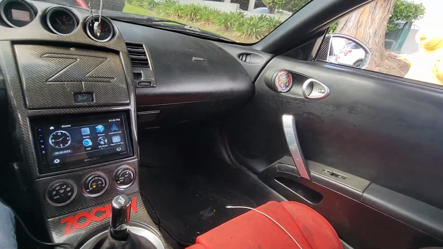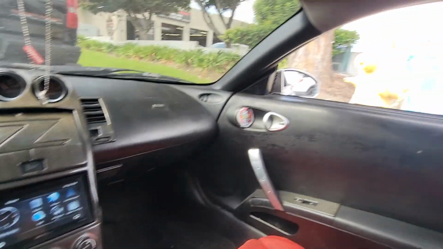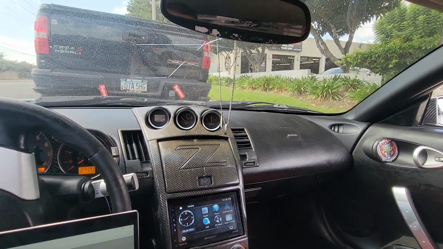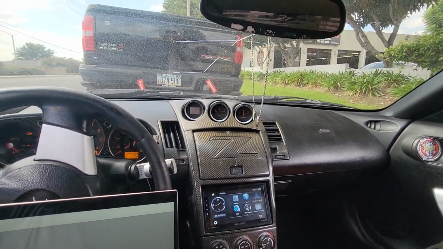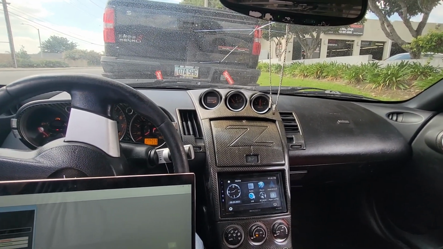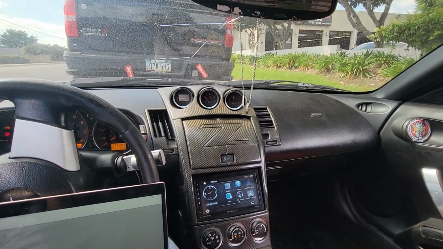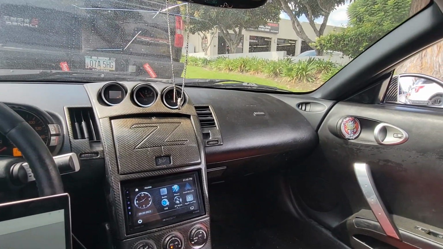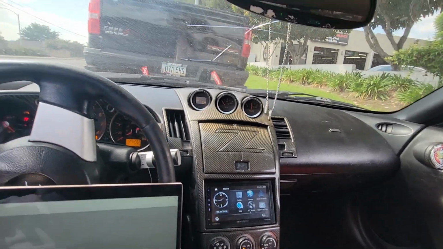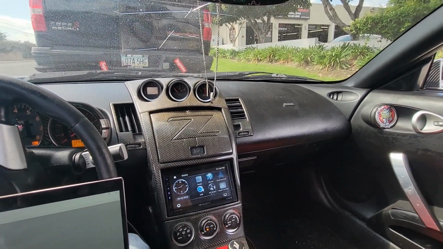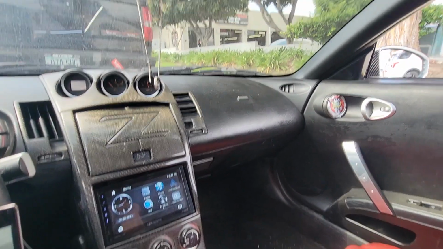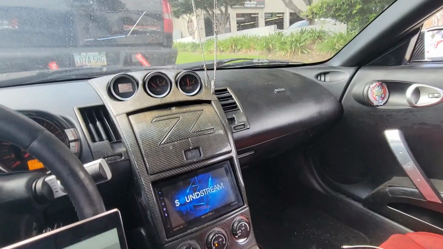Alright guys, I have this 05 350Z. It is a 6-speed. It is currently tuned by somebody else in the Palmdale, Lancaster area. This car has been here multiple times for certain issues. I believe it's also been here just for maintenance before. And this last time it came here because I believe he went E85, and the person attempting to tune the car told him that there's issues with the injectors.